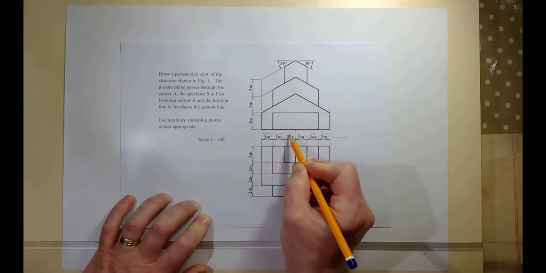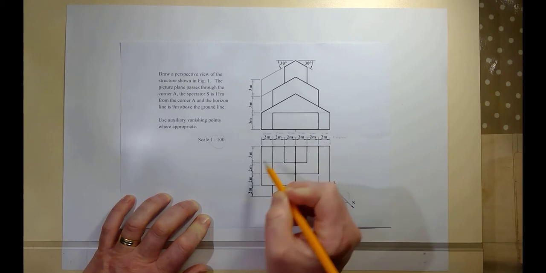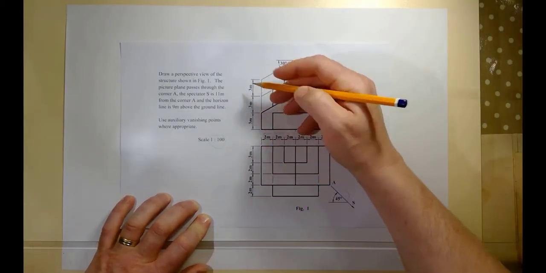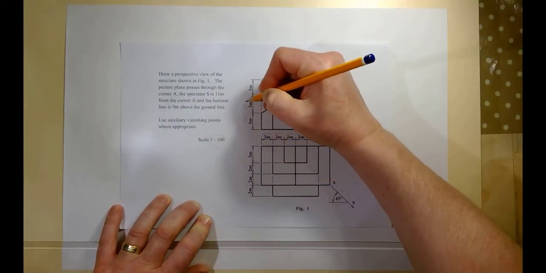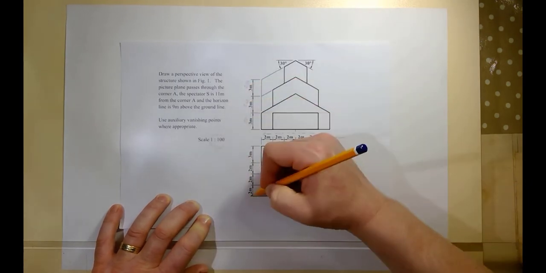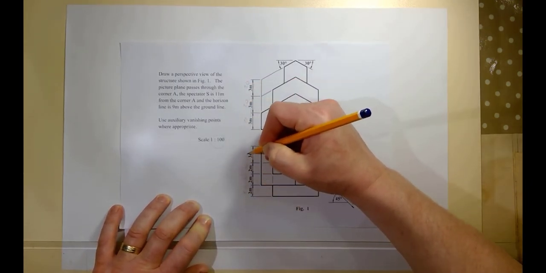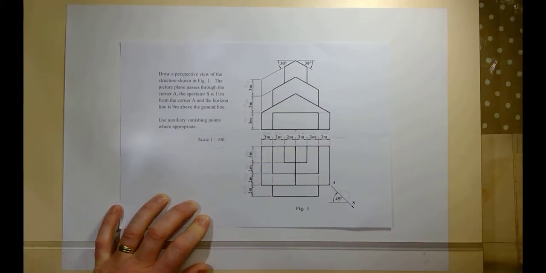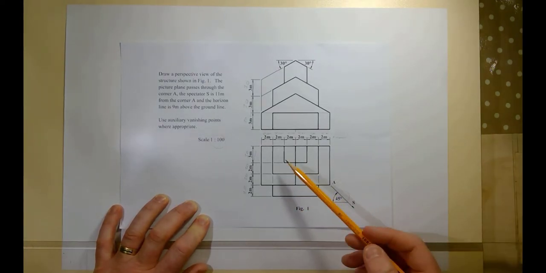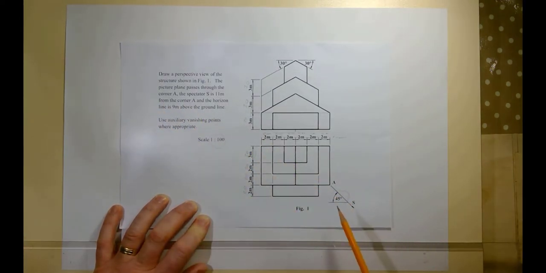Straight away, I'd cross them off and put in the proper measurement. 3 meters becomes 30. That's 20, 20, 20, and 30. So all the length measurements are taken care of. The angles don't change. First thing I'll do is set up my plan, and I'll set up my spectator over here in the top left hand corner, and work through from there.